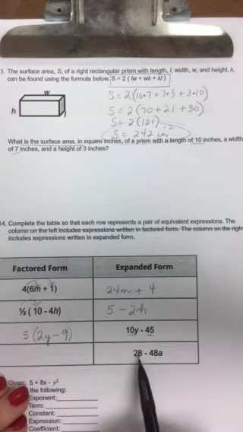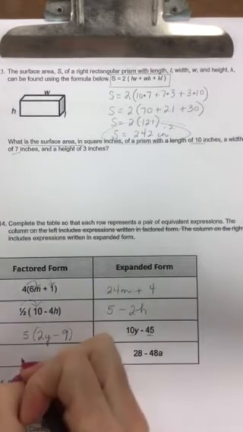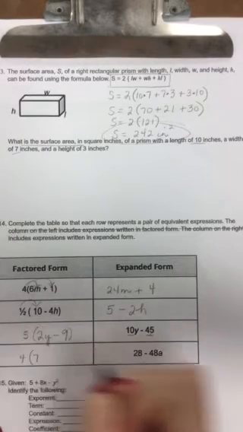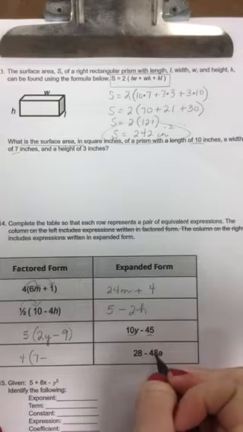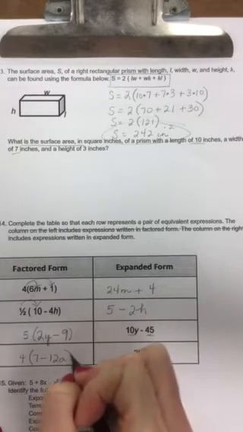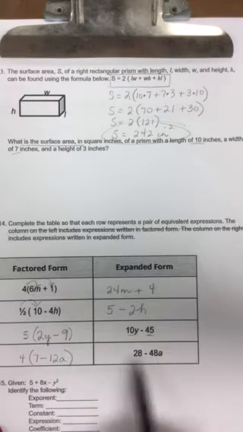Here, looks like the greatest common factor of 28 and 48 would be 4. So I'm going to factor out a 4 and divide. 28 divided by 4 is 7, minus 48 divided by 4 is 12a. So we have 4 times 7 is 28, 4 times 12a is 48a.